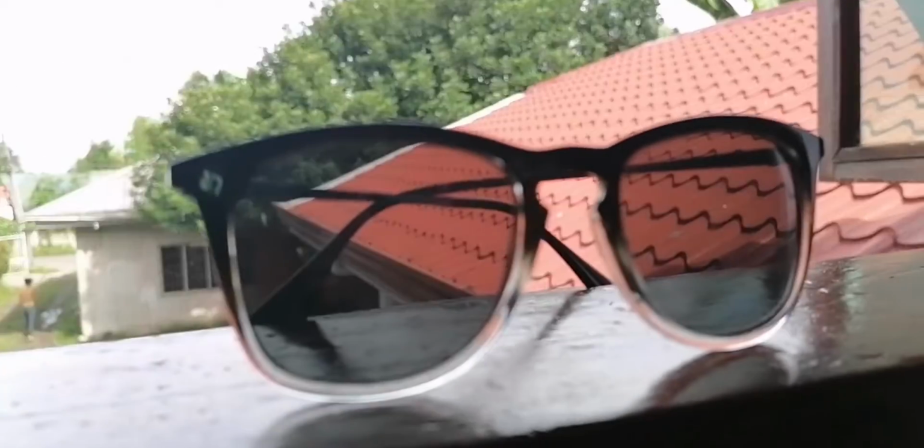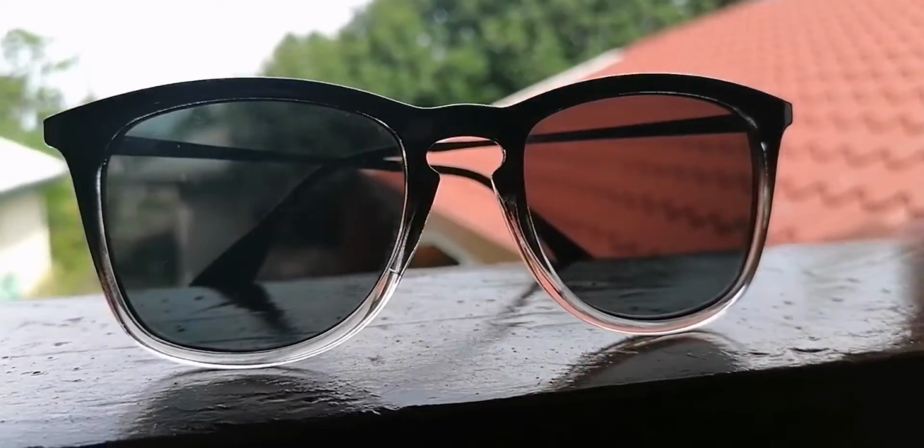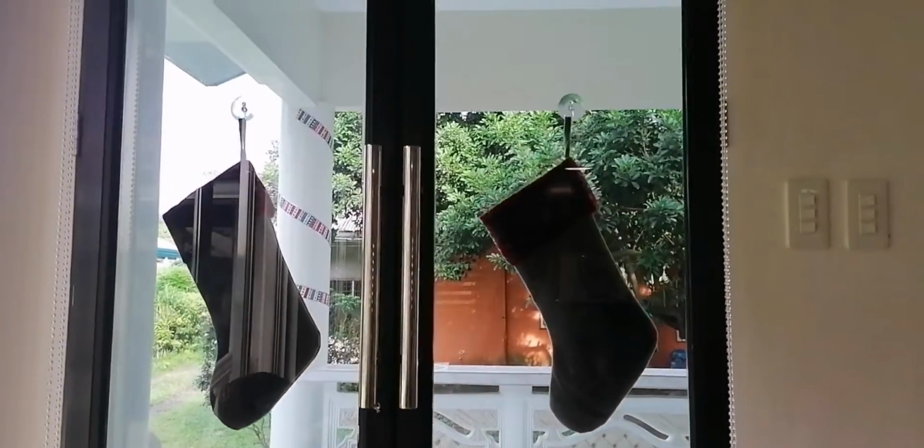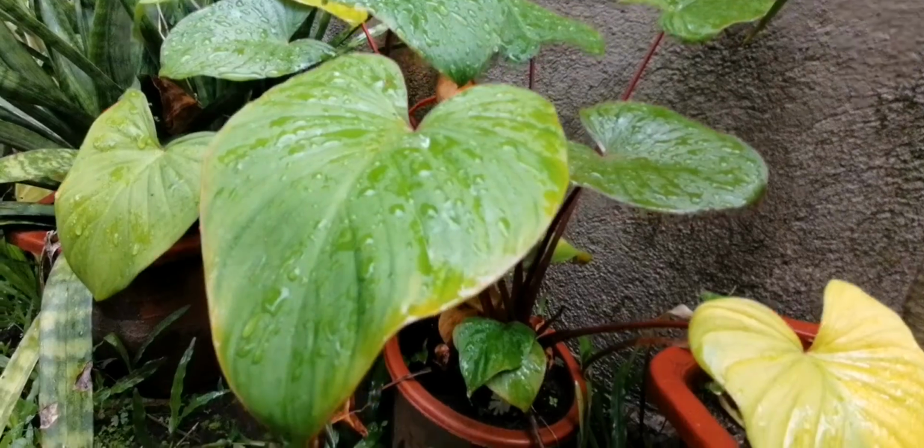Next is sunglasses. Next is a human face. As you can see, it can also be divided. Next is the door. It's also divided into two. And the last one is leaves.